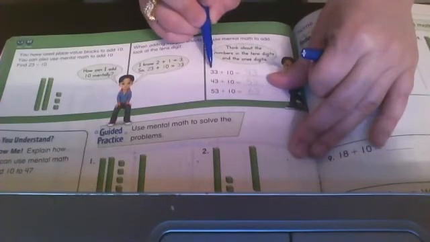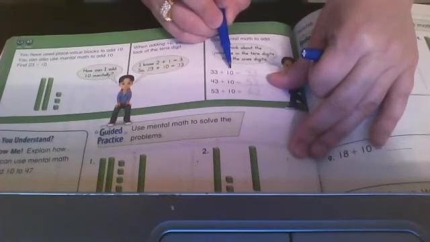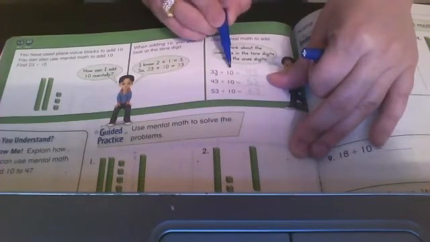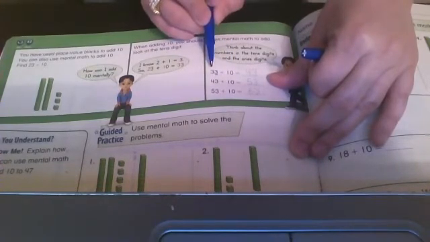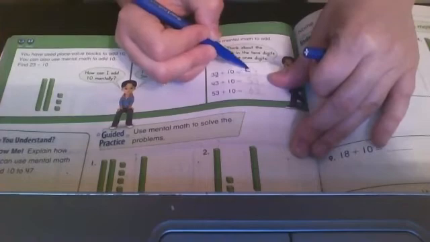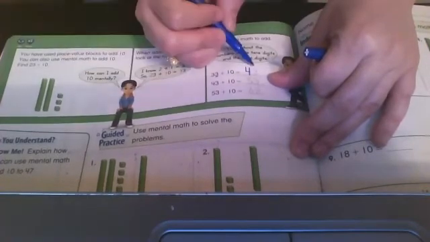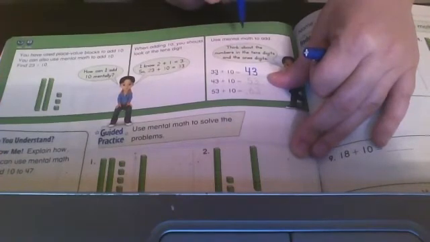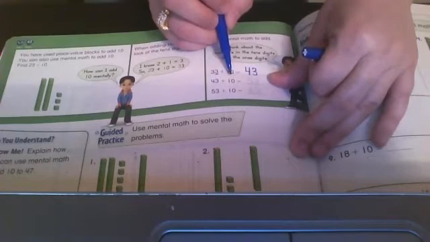Okay, so I have 33 plus 10. Again, my ones is not going to change because I'm only adding another rod. So if I had 3 10s plus one more 10, I'm going to have 4 10s, right? So my total is 4 10s, and then my 3 doesn't change in my ones place, so 43 is my answer.